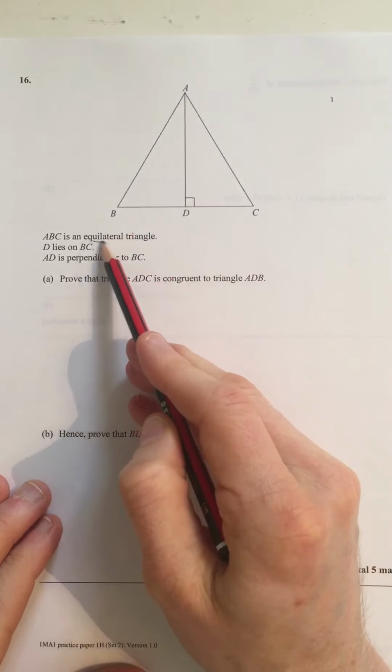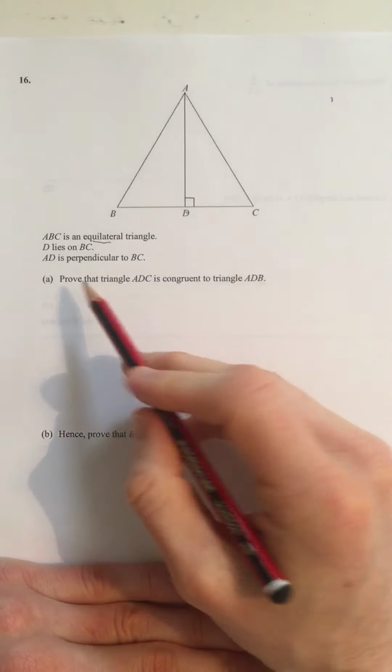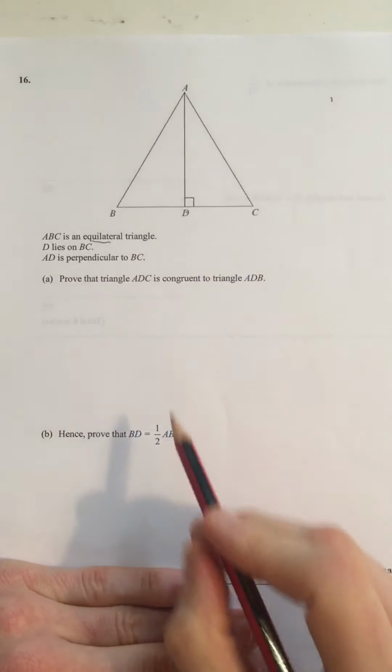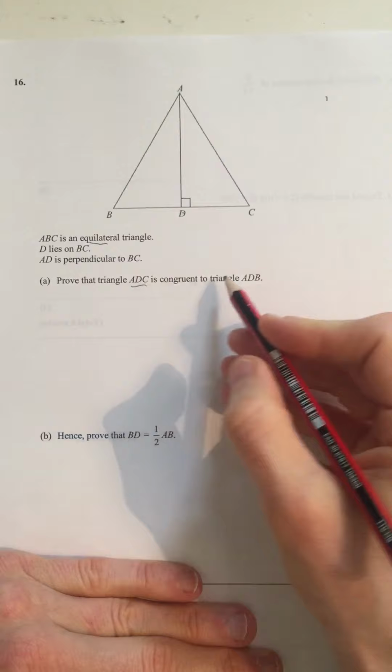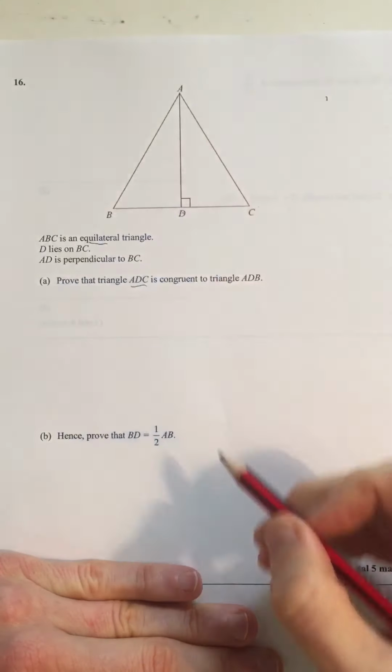ABC is an equilateral triangle. D lies on BC. AD is perpendicular to BC. We need to prove that triangle ADC is congruent to triangle ADB.